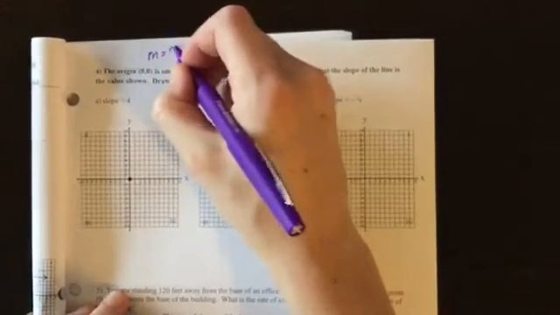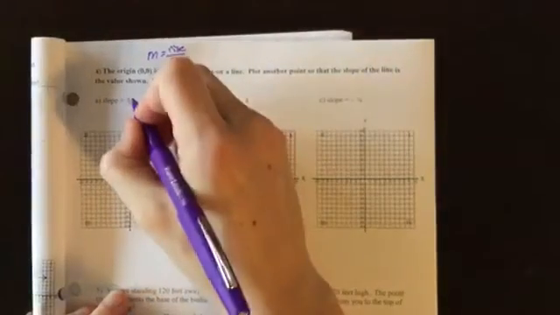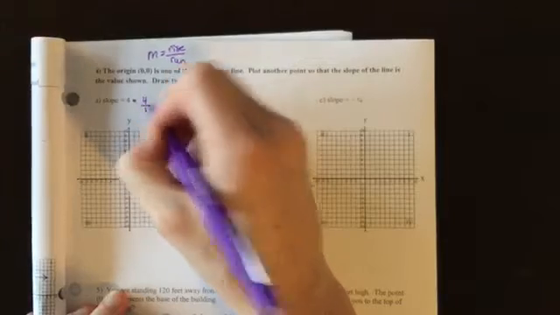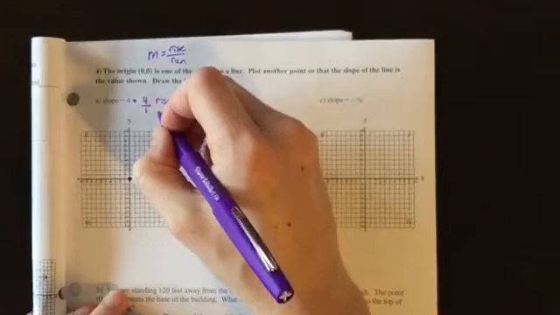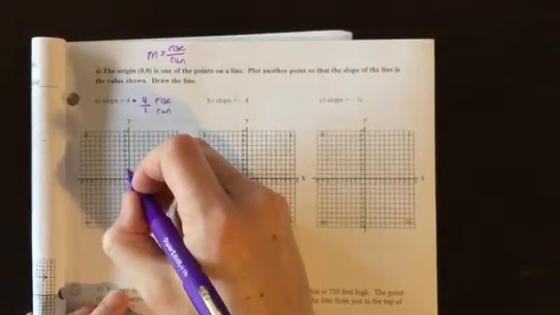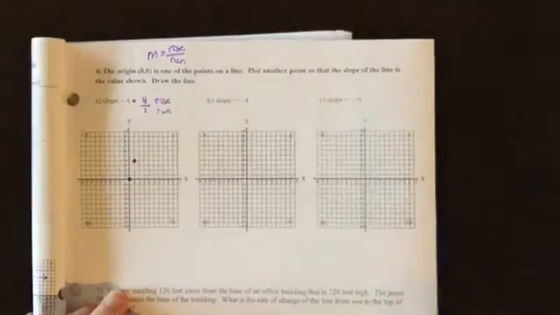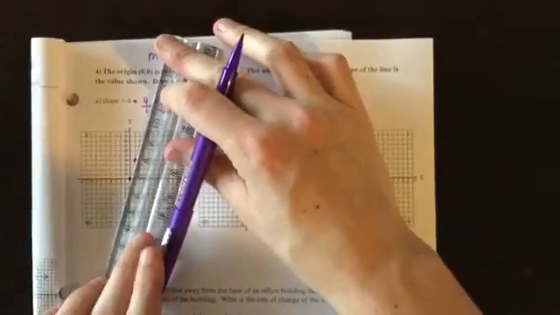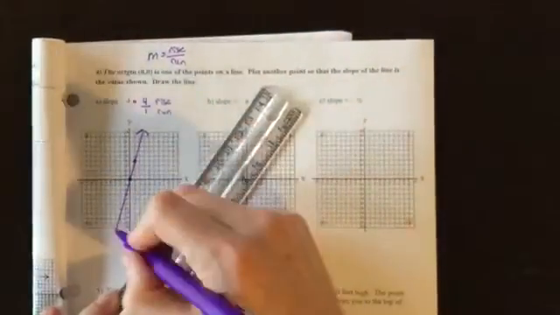Slope is our rise over our run. We structure it as a fraction. So the first thing I want to do is rewrite 4 as a fraction, as 4 over 1. That tells me we're going to rise 4 in the positive and run 1 in the positive. So I count it out. I go up 1, 2, 3, 4, run 1 to the positive. There's my point. Now I can go ahead and create my line that shows a slope of 4.